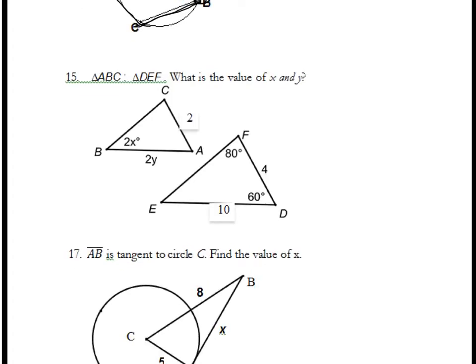Number 15, these 2 triangles are similar. What is the value of X and Y? Well, in similar triangles, the angles are congruent and the sides are proportional.